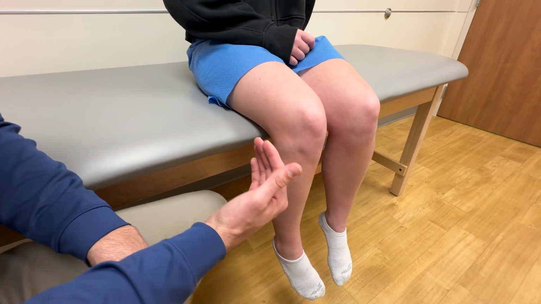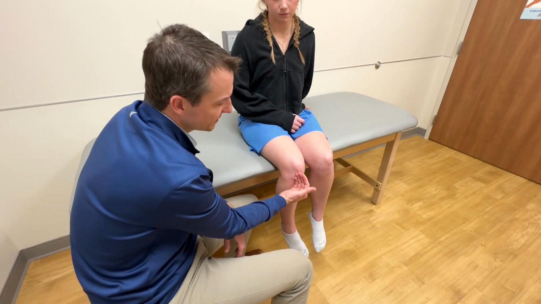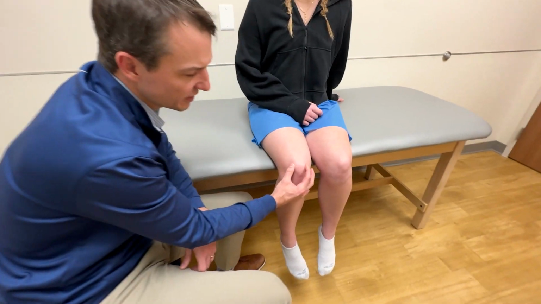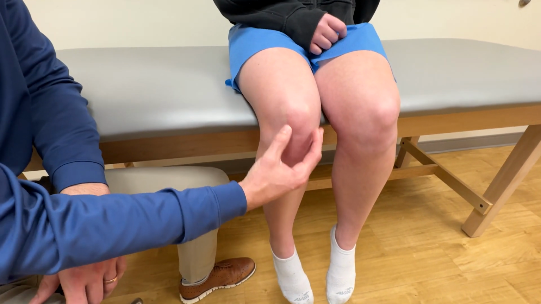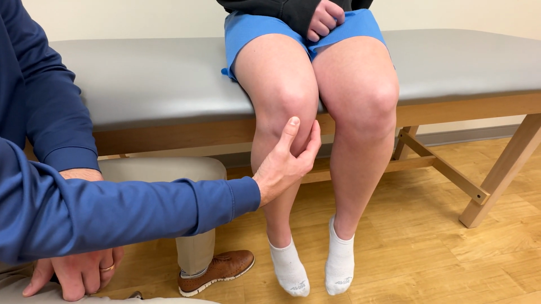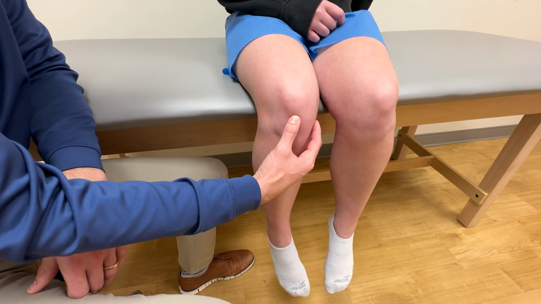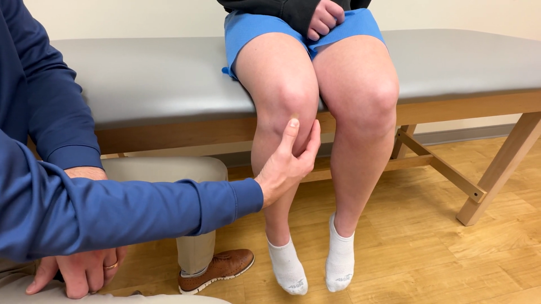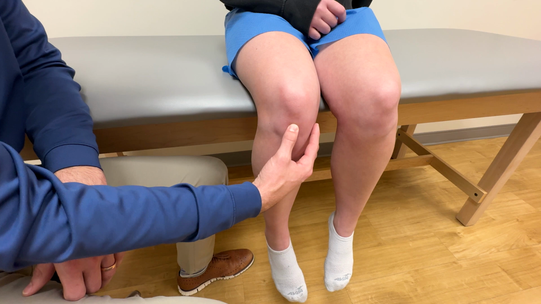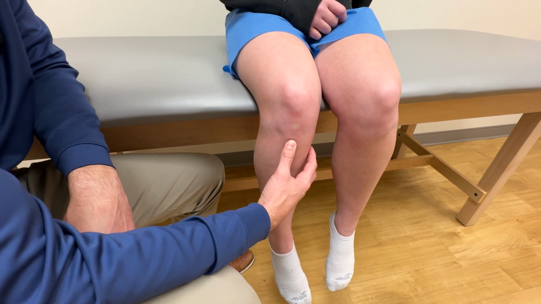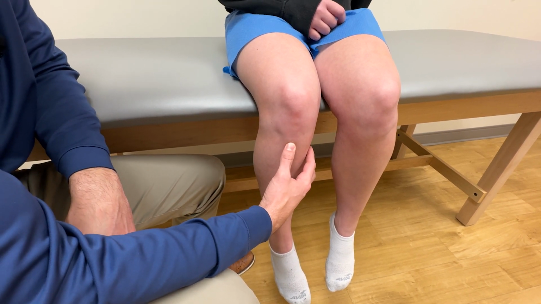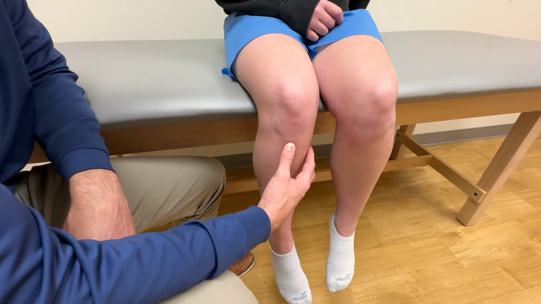Once I've gone through that part of the knee, then I'll start working towards the front of the knee, where I'll be feeling along the patella. A lot of patients that have patellar tendonitis will have tenderness at the inferior pole of the patella or in the middle of the patellar tendon. Patients that have Osgood-Schlatter's will have tenderness over the tibial tuberosity.